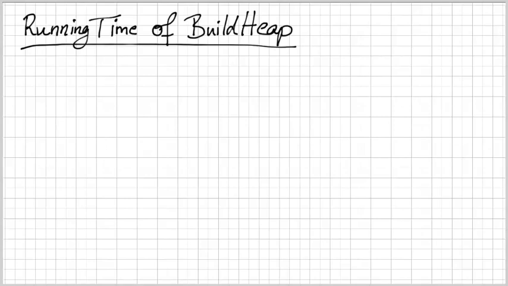Let's analyze the running time of buildheap. So here's a heap, and buildheap calls maxheapify on all of the nodes, or all the nodes except for the leaves if you want to. And maxheapify takes order 1 plus the height of the node time.